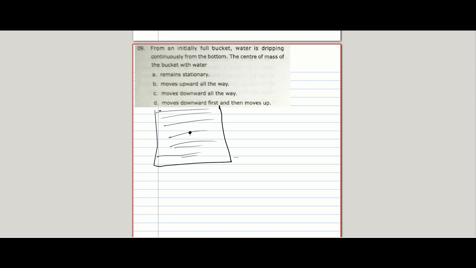Now as the water level decreases, the center of mass will get lower and lower, but as it decreases a lot, the center of mass will be dominated by the weight of the bucket itself. So the center of mass of the whole system will move up, right? So answer will be moves downward then up, option D.